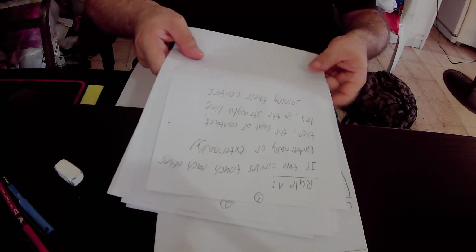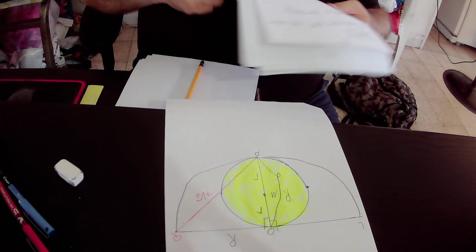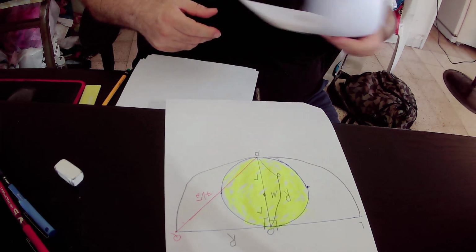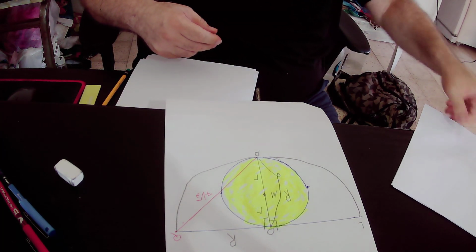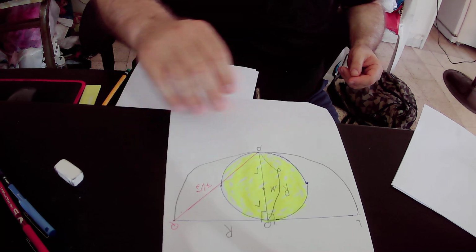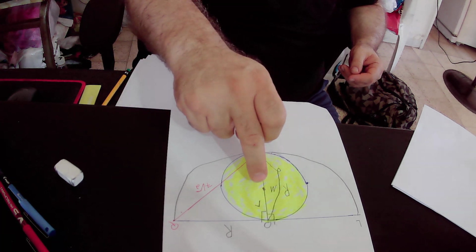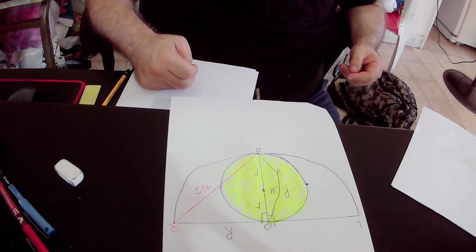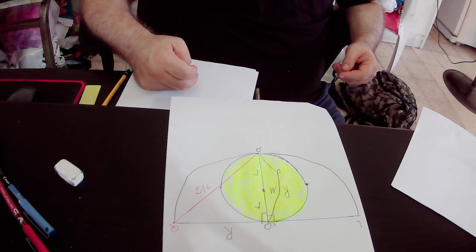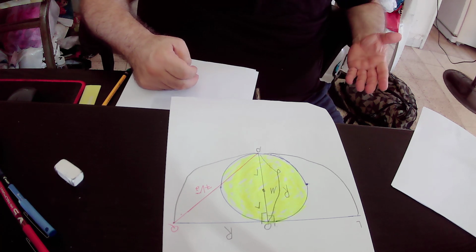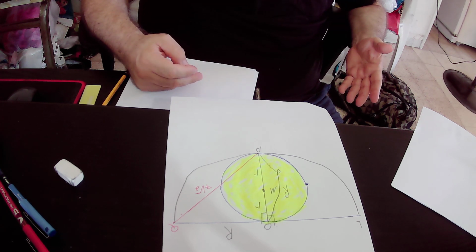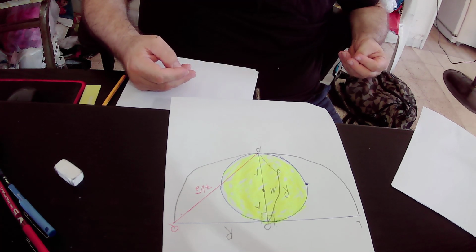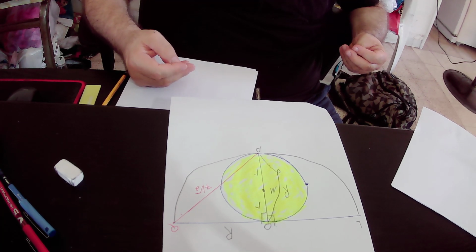The question was to find out the area of the yellow circle, and we know that the formula for the area of the circle equals pi times r squared.